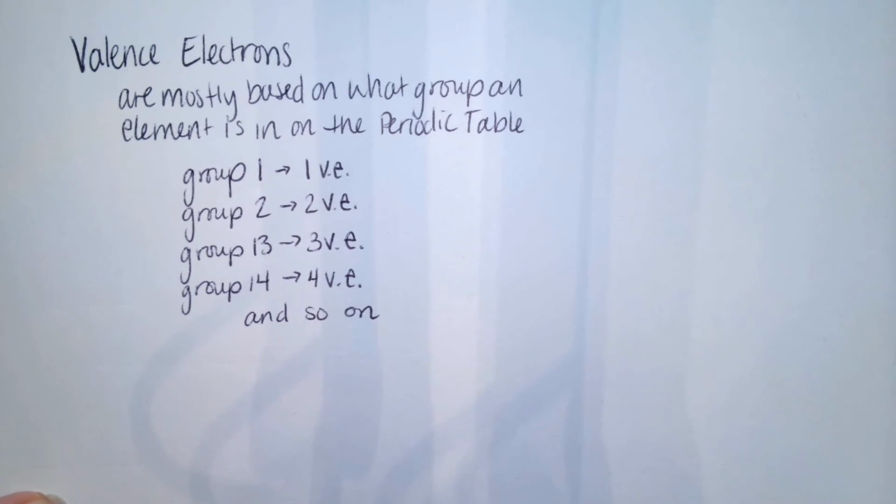And then we jump to group 13 because we're really focusing on the main group elements. Everything in group 13 has 3 valence electrons. Everything in group 14 has 4. So once you get to group 13, you actually would just subtract 10 from the group number to figure out how many valence electrons there are.